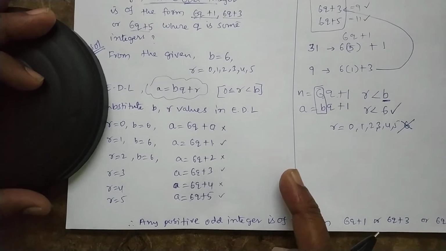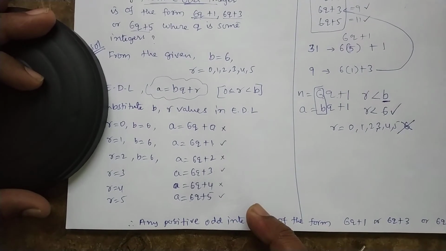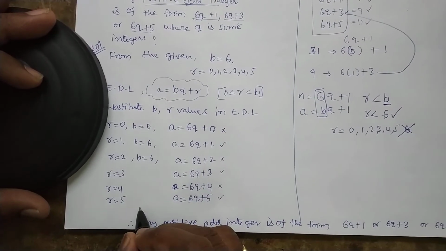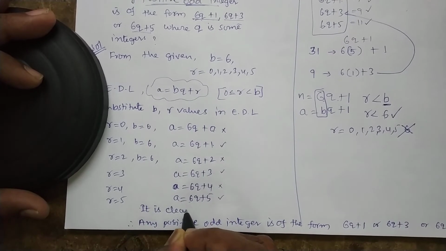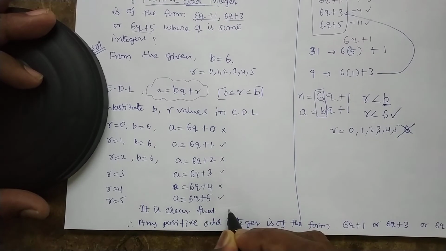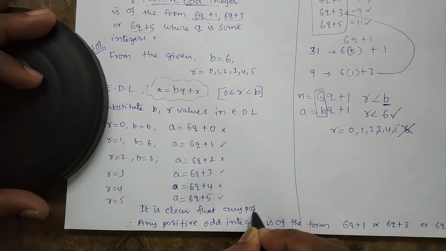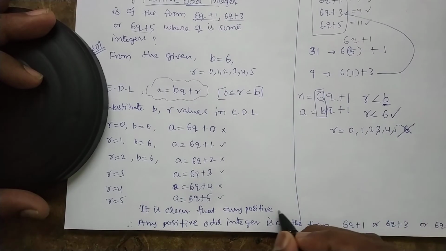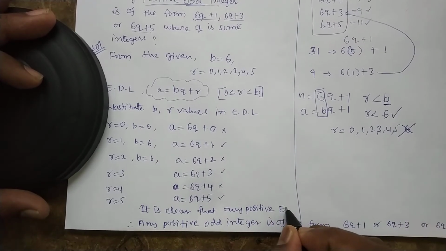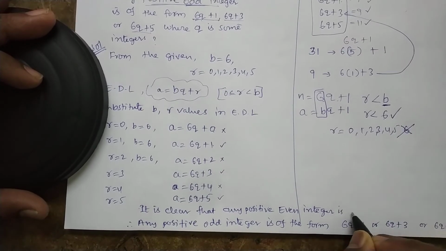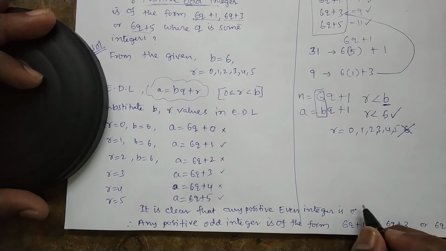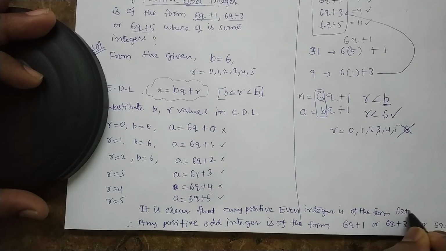Before that you can make one contradictory statement, right? What is that? So it is very much clear that any positive even integer is of the form 6q plus 0, 6q plus 2, 6q plus 4.